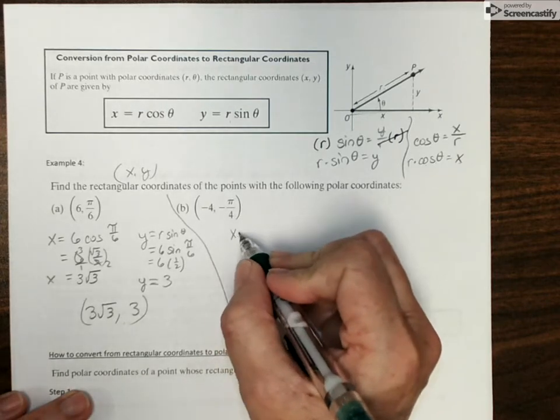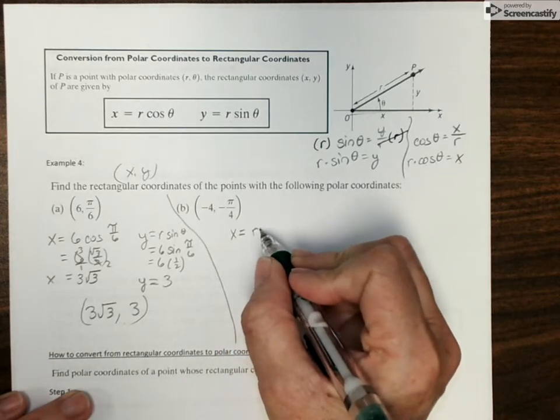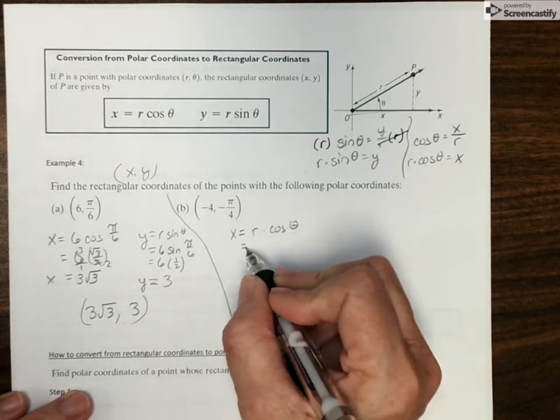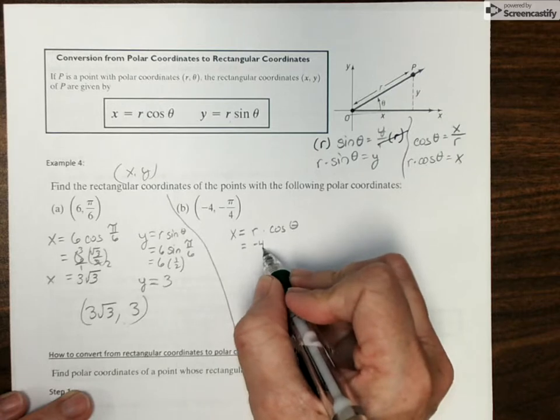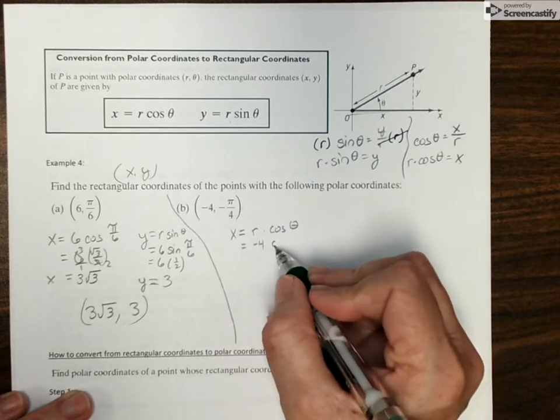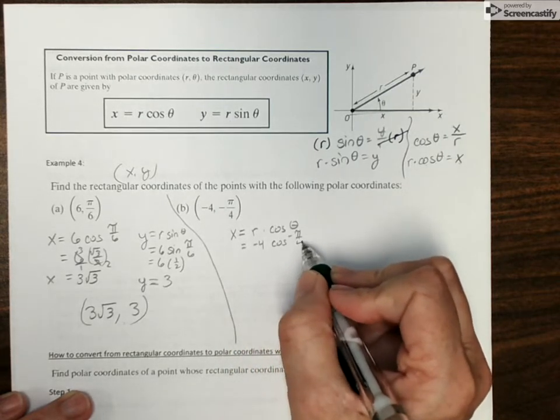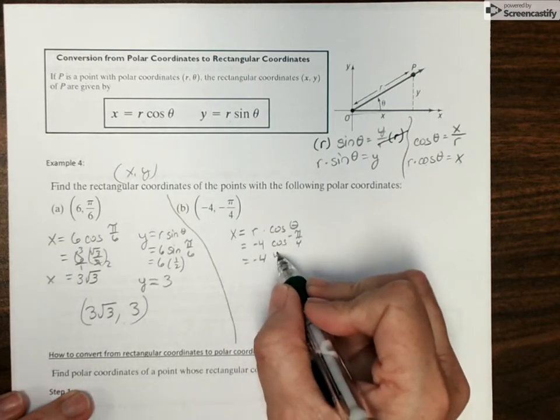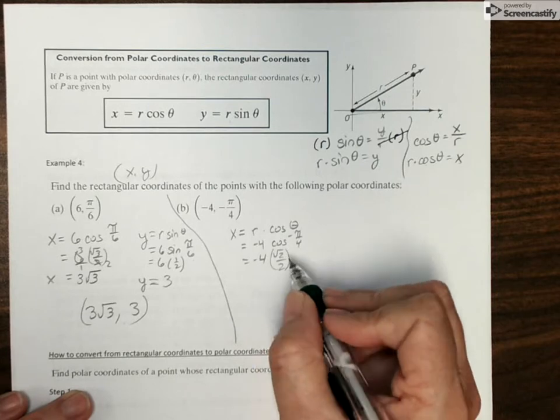So the x value we find by r multiplied by the cosine of theta. So r is -4. The cosine of -pi over 4, let's see what that is. Cosine of -pi over 4 is square root of 2 over 2.